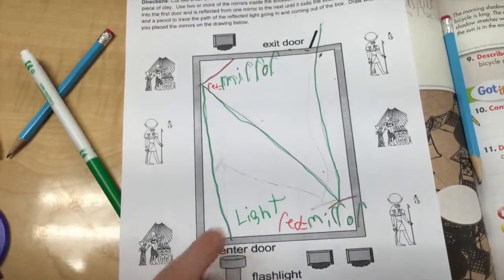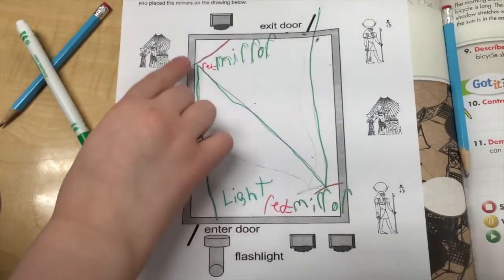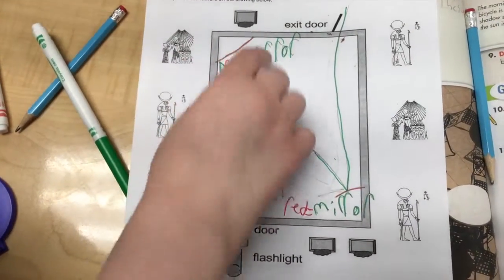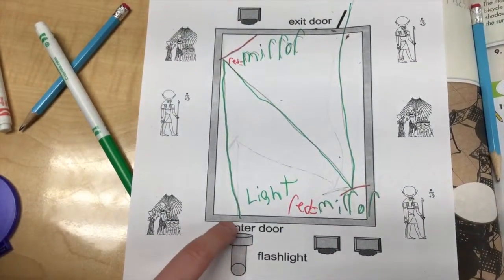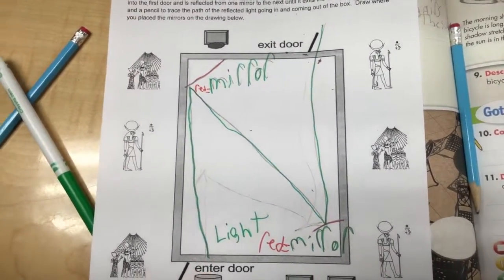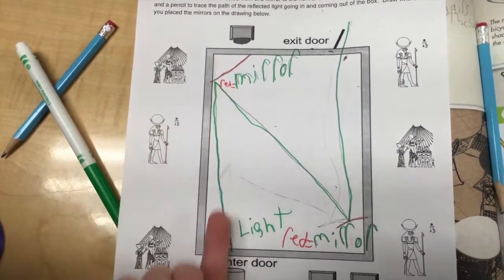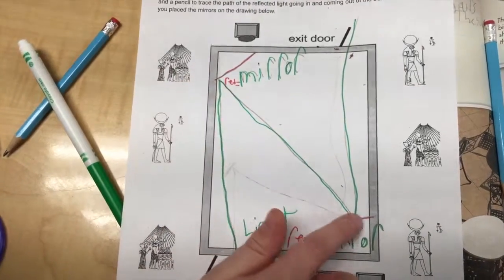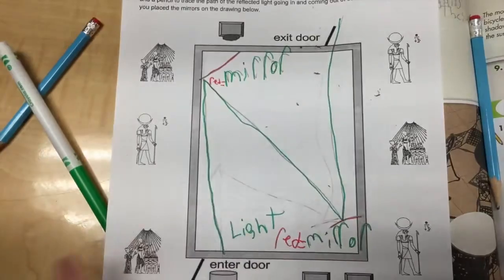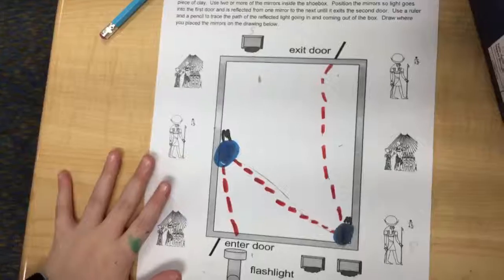What I did was I had green as the light and red as the mirror. So I put a mirror right here and here, and then the enter door. The light went through, bounced back to this mirror, and bounced straight out. Excellent. Excellent job, Seth.